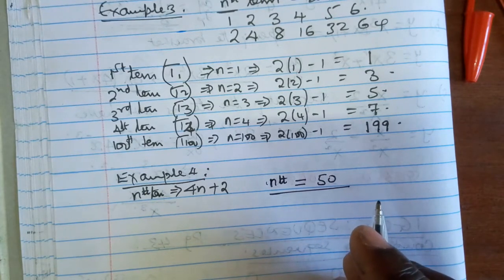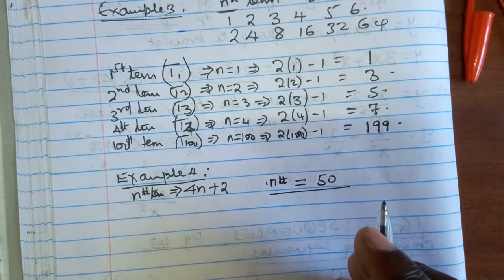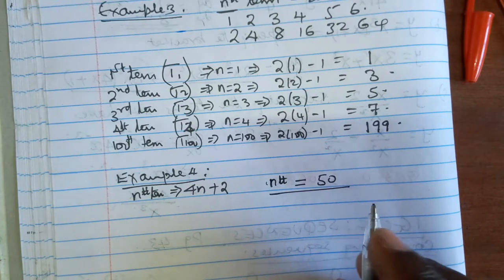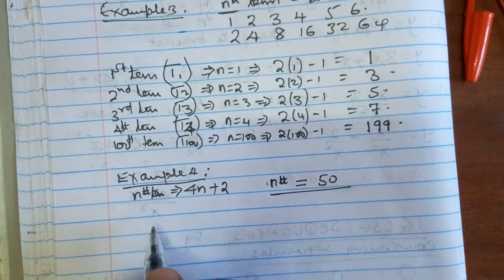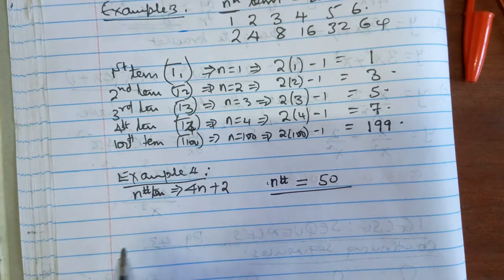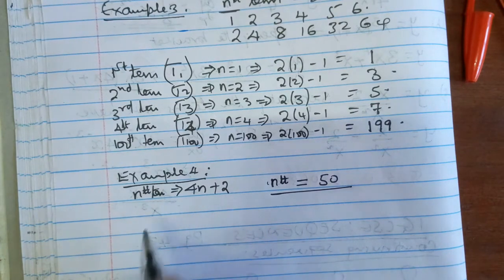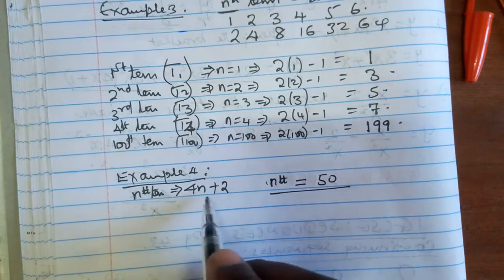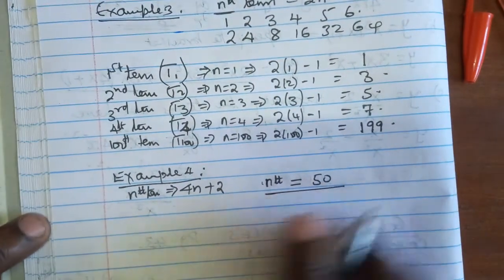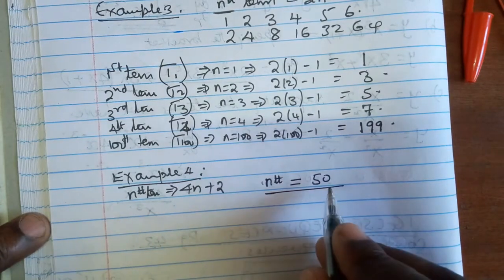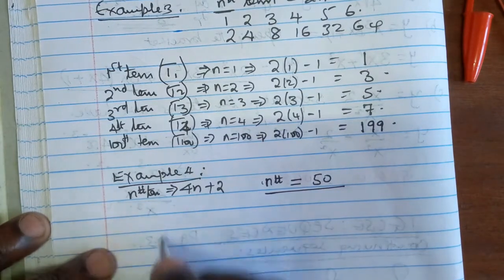Or we can ask the same question in a different way: find the position of that term in the sequence. The positions mean first term, second term, third term, fourth term. Find the position of 50 in this sequence. That is even more direct. All we need to know is what n has to be so that we can get that term to be 50. So we substitute.